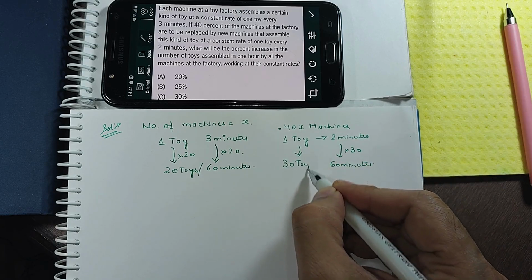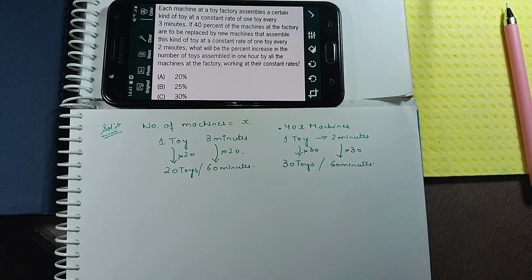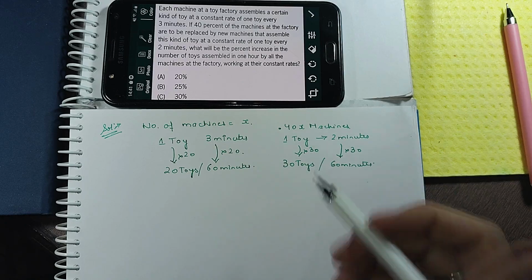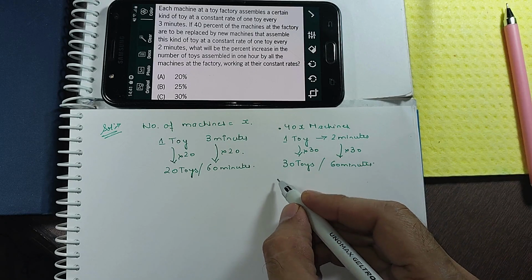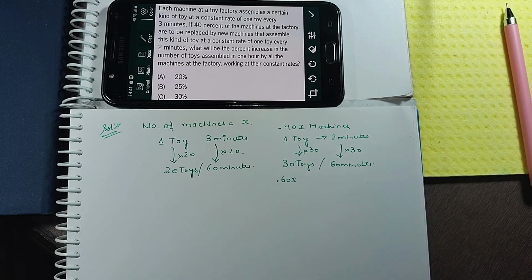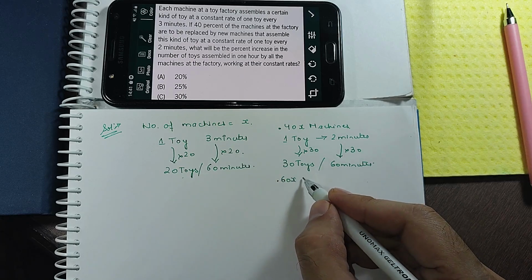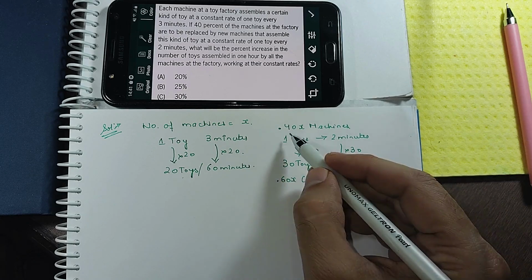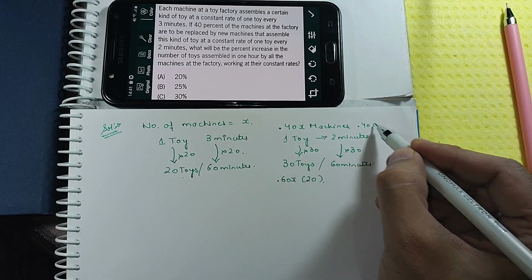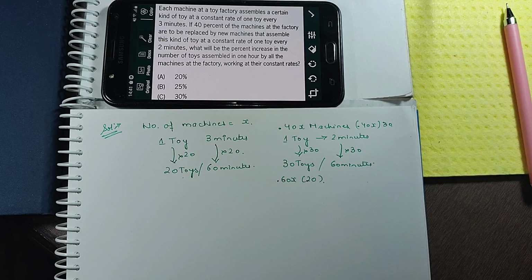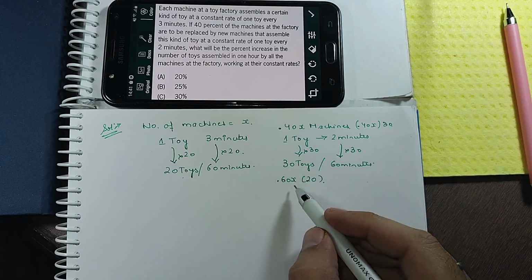So 30 toys will be made by the new machine per hour. Right? Now the rest of the machines, that is 0.60x machines, will be manufacturing at the previous rate itself. Right? So for that it will be 20 toys per hour. So that will be 0.60 into 20 and 0.40x multiplied by 30. Right? Now this is equal to 0.60x.